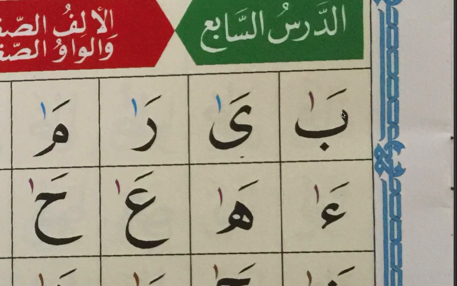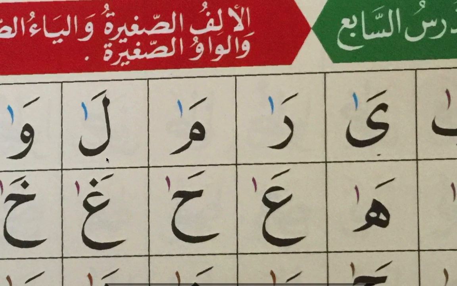Bismillah ar-Rahman ar-Rahim. Ba fatha alif saghira ba. Ya fatha alif saghira ya. Ra fatha alif saghira ra. Mim fatha alif saghira ma. Lam fatha alif saghira la.